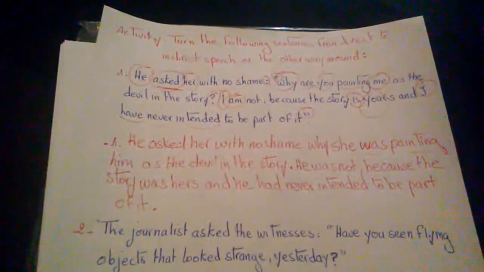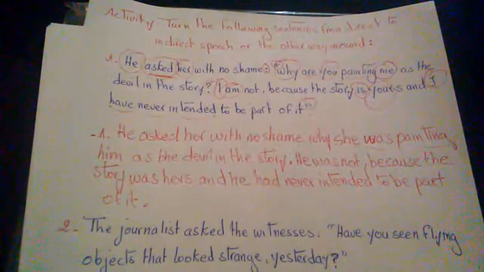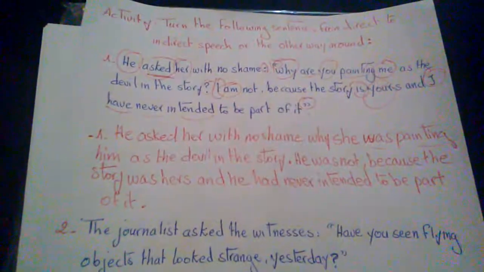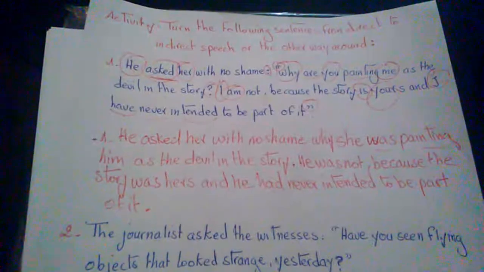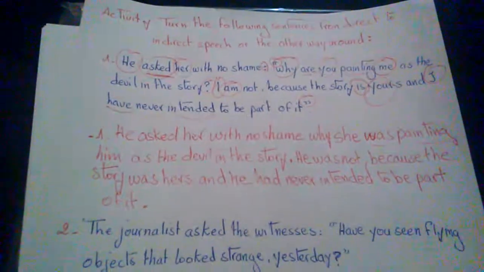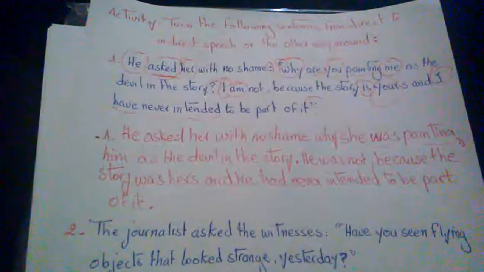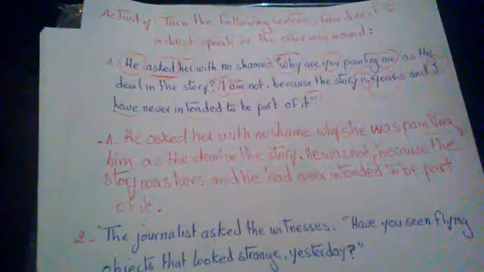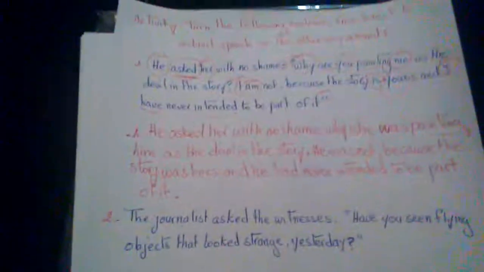He asked her with no shame why she was painting him as the devil in the story. He was not, because the story was hers and he had never intended to be part of it. Okay? I agree, this was a complicated sentence. Let's move to the second one, which is going to be less complicated, I hope.